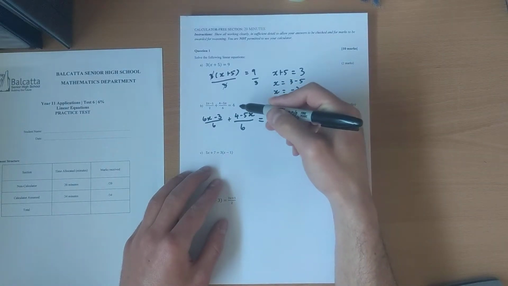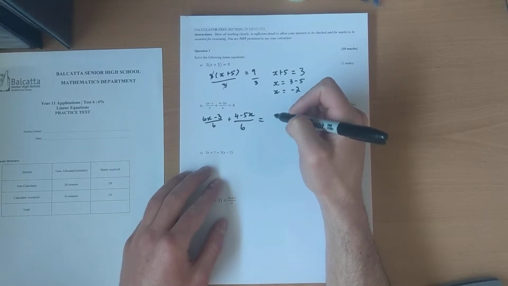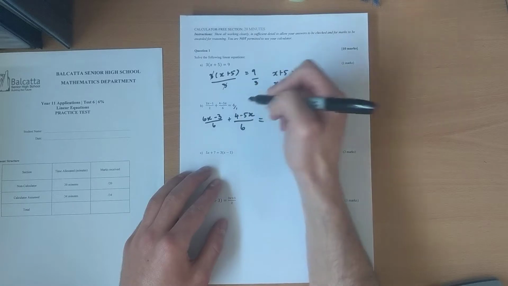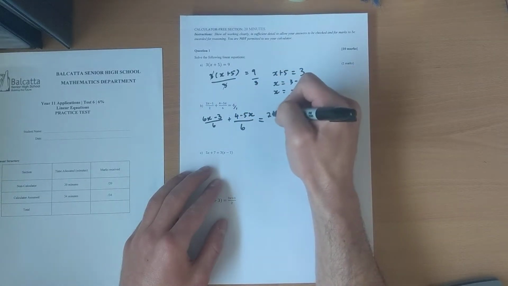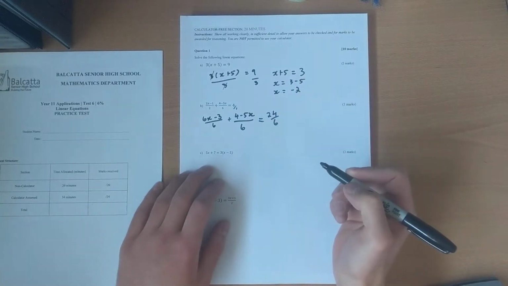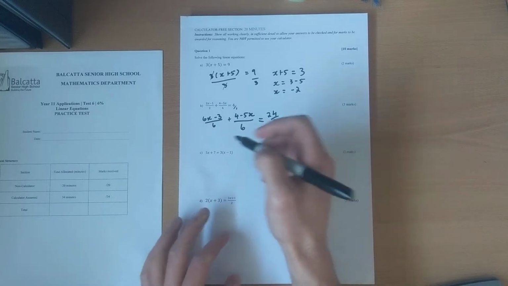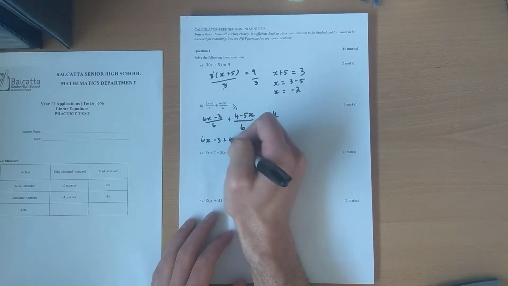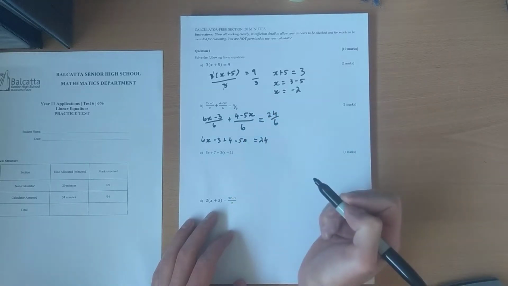Now remember, I need to put this over 6 as well. Everything needs to be over 6 if they're going to be able to cancel. So to put 4 over 6, currently it's 4 over 1. So I multiply both sides of that fraction by 6, and it gives me 24 over 6. Now that every single term in my equation is over 6, I can cancel those out. So I'm going to get 6x minus 3 plus 4 minus 5x equals 24.